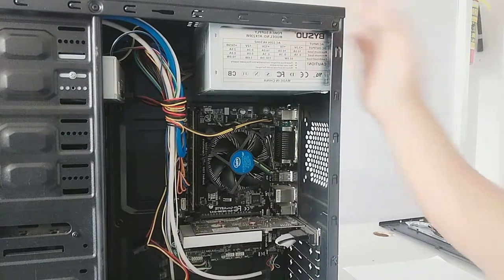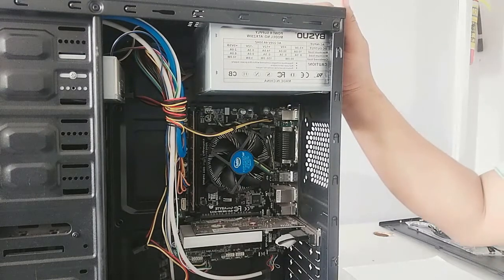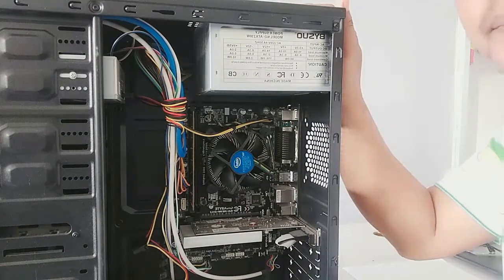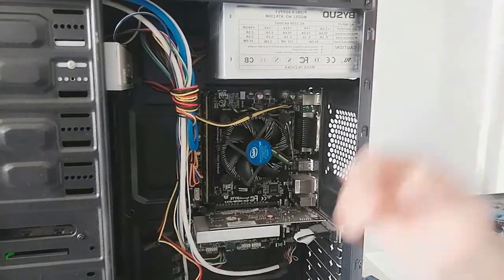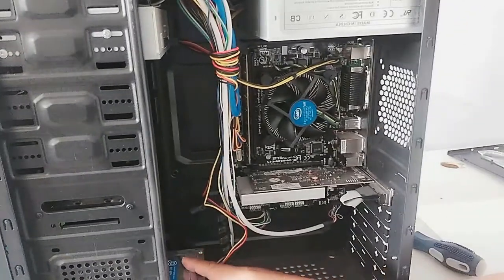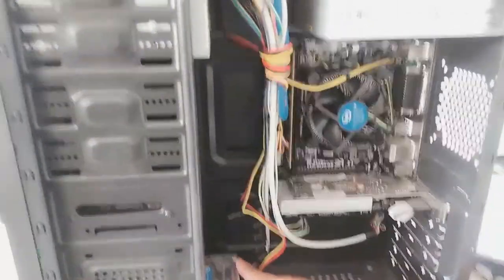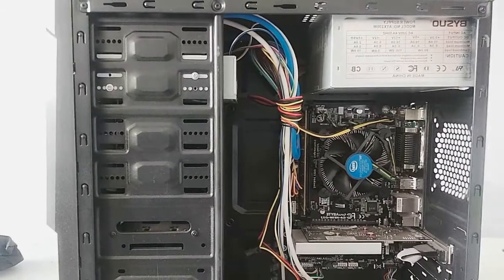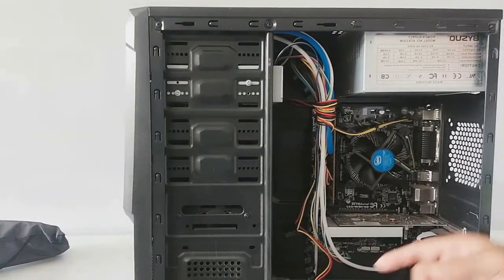Okay, so this one is our, have you seen this? Okay, this is our hard drive or the hard disk. So first we are going to remove our hard disk.